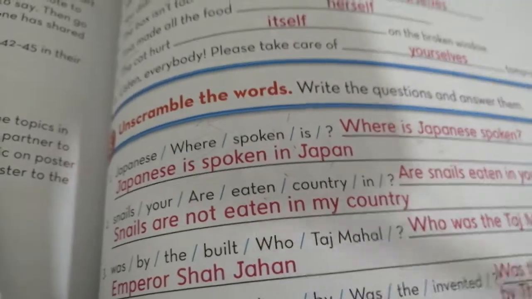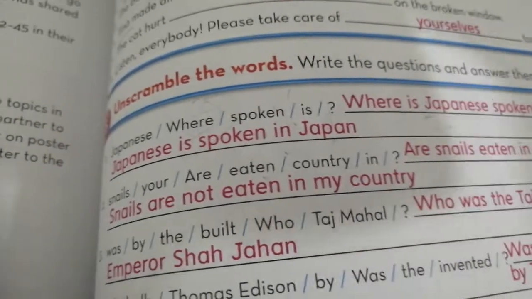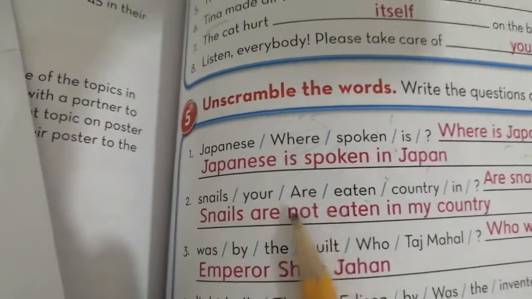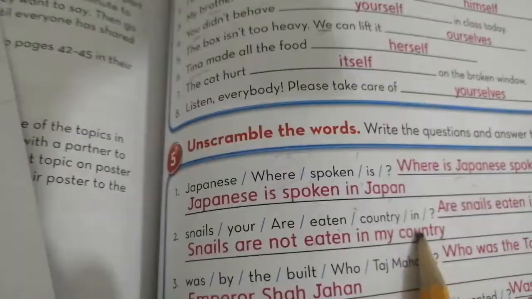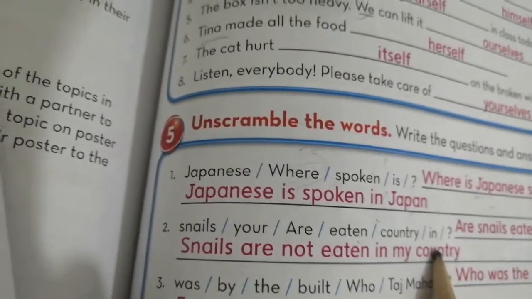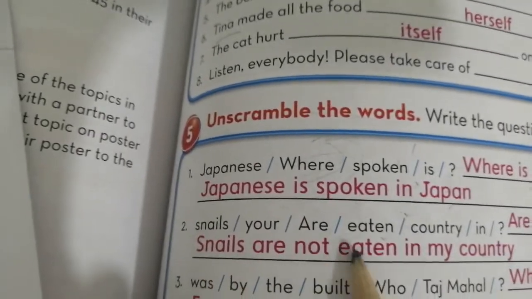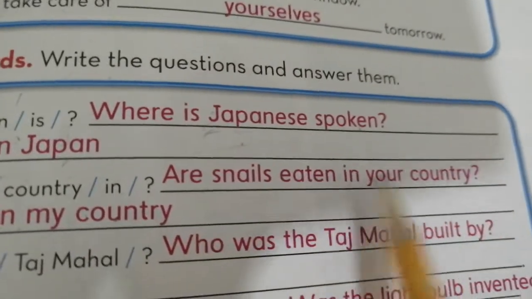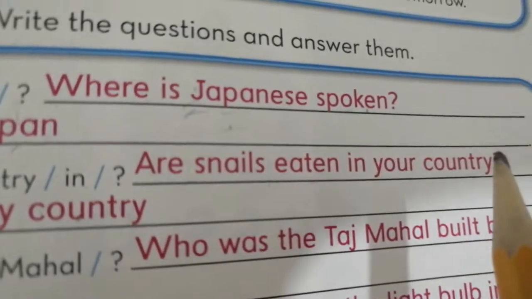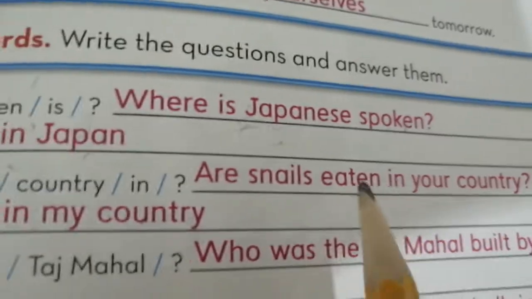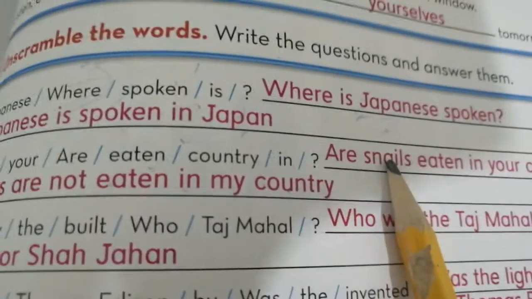إنه هل بمنطقتكم، بلدكم، السنيلز الحلزونات تتاكل؟ We want to know the answers. يعني we want to say no. نحكي مثلا: no, snails are not eaten in my country. إحنا ما بنقدر ناكلها في بلدنا. Snails are not eaten in my country. هلا حكينا إياها. Are snails eaten in your country? Then we want to say yes or no. We want to answer: snails are not eaten in my country.